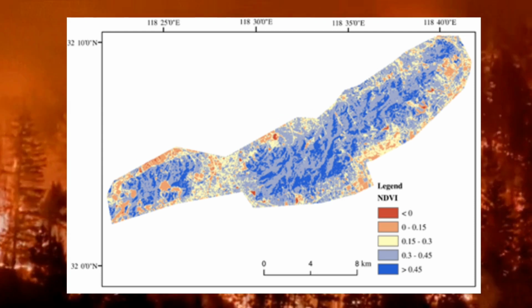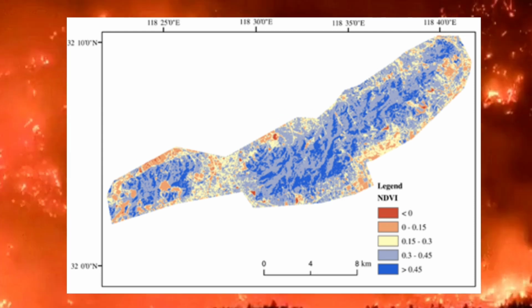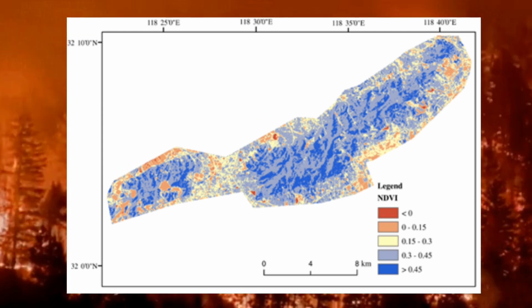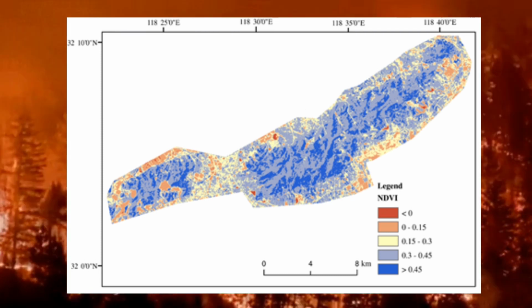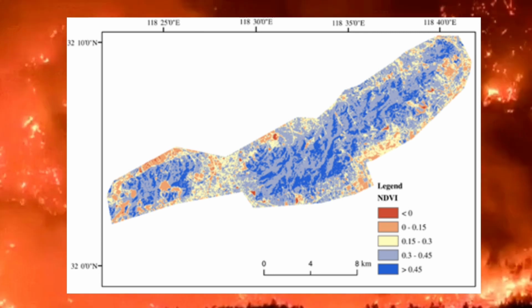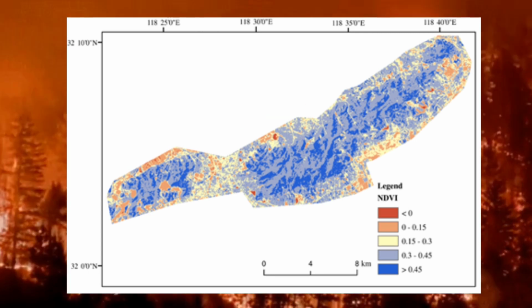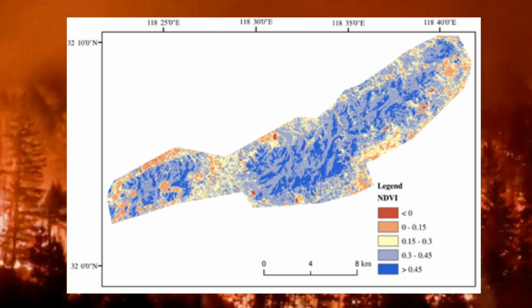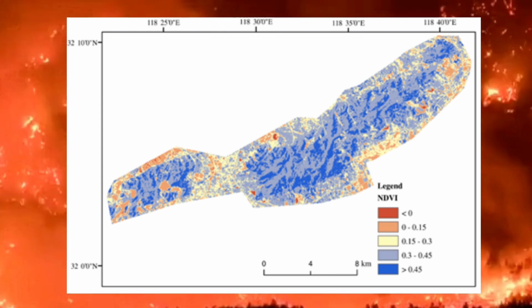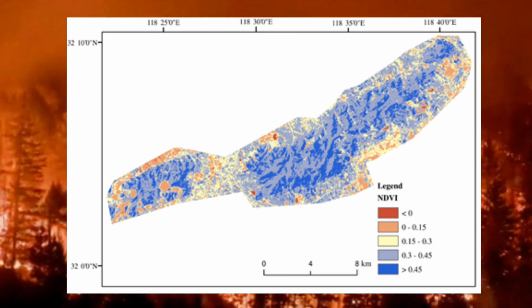NDVI is the normalized vegetation index with a value ranging from -1 to 1. A value less than 0 means that the area is covered by water, snow, etc. If NDVI is 0, it indicates that the area is covered by rocks and bare soil. A value greater than 0 means that the area is covered by vegetation. The higher the vegetation coverage, the greater the NDVI value.